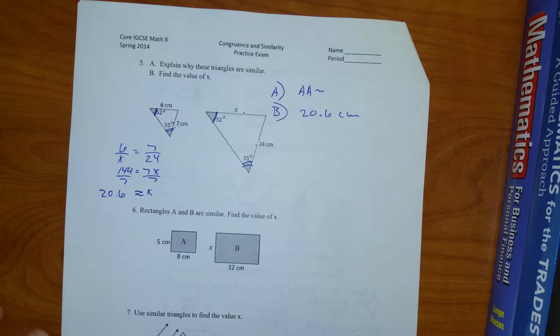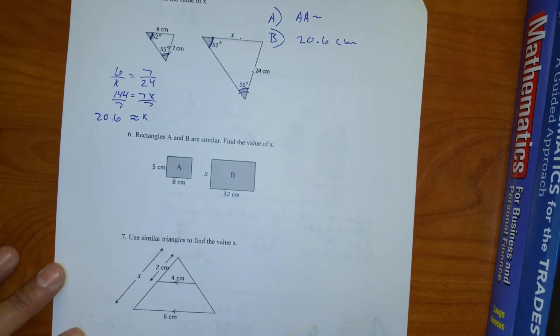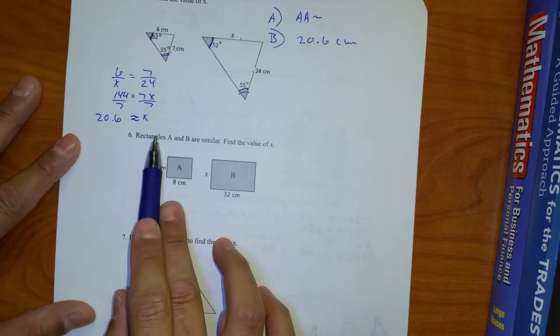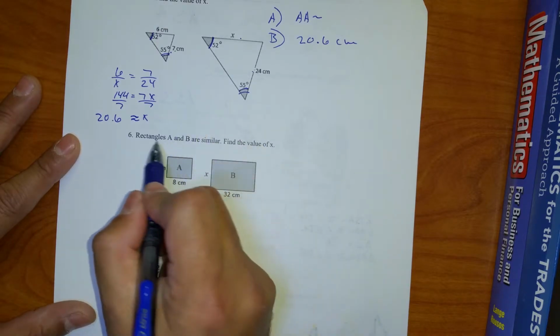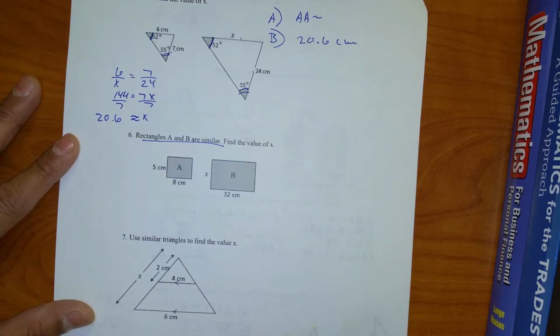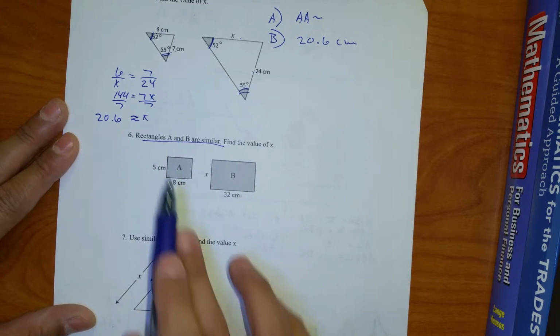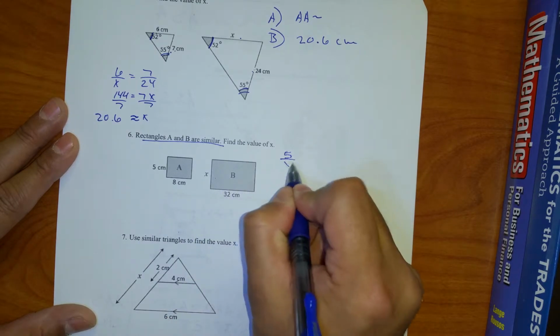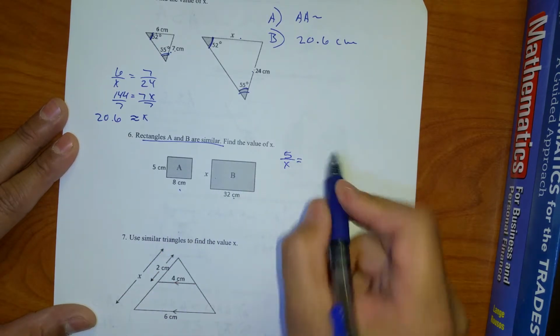Now, for number 6 here, okay, they already are similar, so that's important. Since they're already similar, we already know that we can just jump straight to my cross products. So I'm going to go with 5 over x equals 8 over 32.